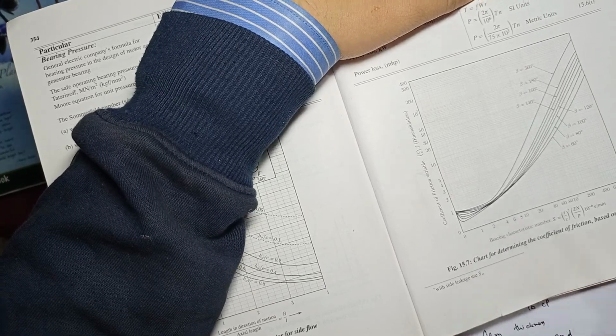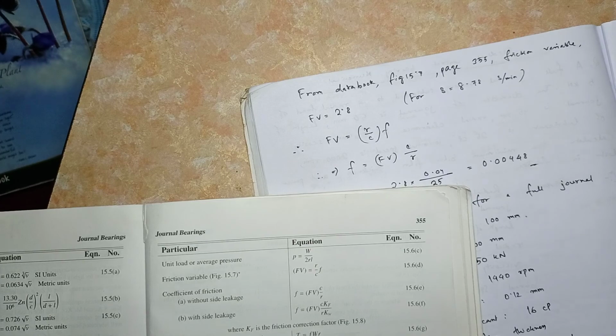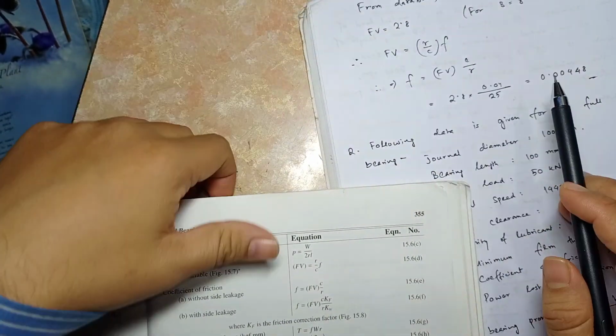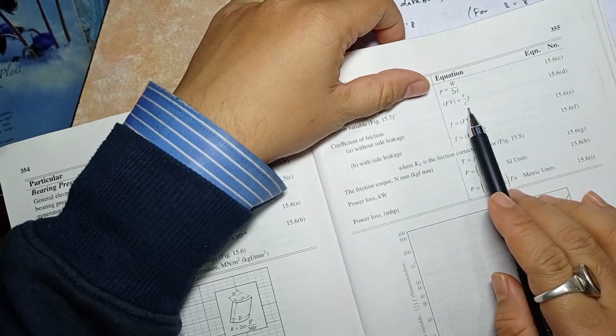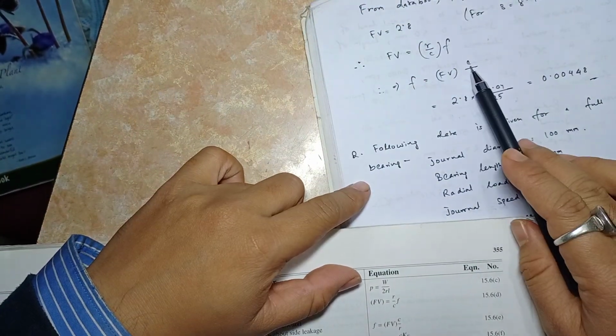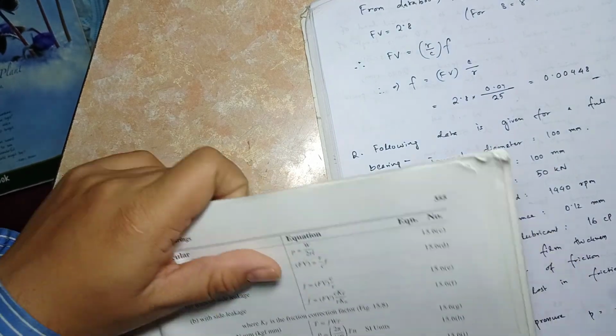Now we have taken this 2.8. You can take anything around 2.75 or 2.7, everything is okay. Now the friction variable is 2.8, where it is r by c into f. So put it there: 2.8, c is 0.04, and r is the radius, 25. So we'll get the coefficient of friction.